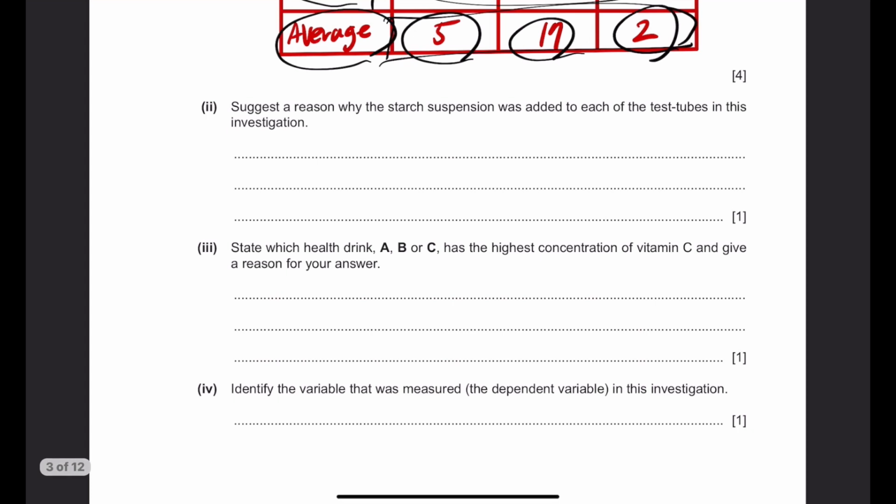Suggest a reason why the starch suspension was added to each of the test tubes in this investigation. So like I said before, starch suspension was an indicator.